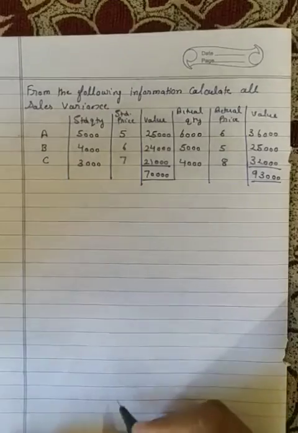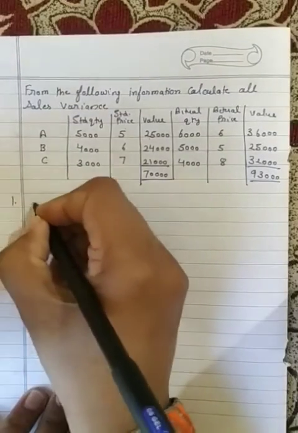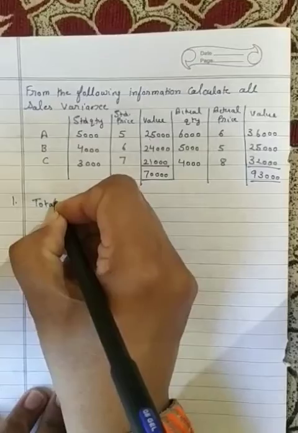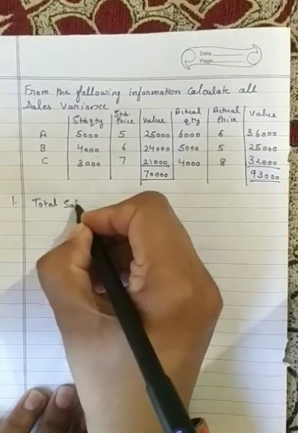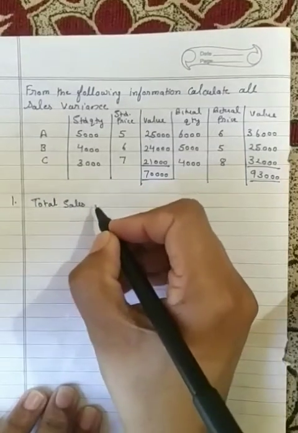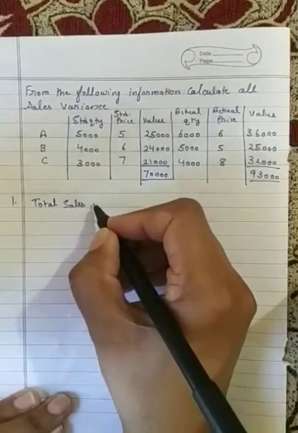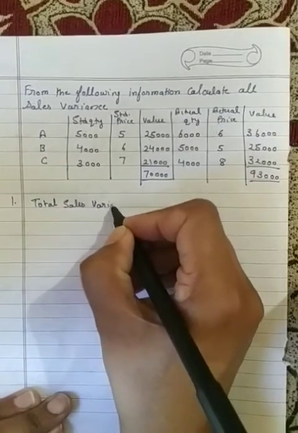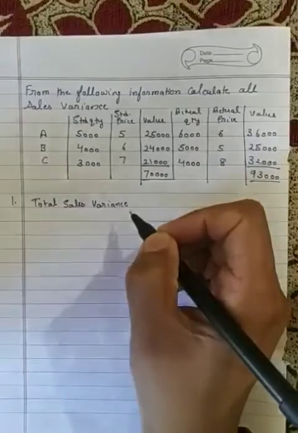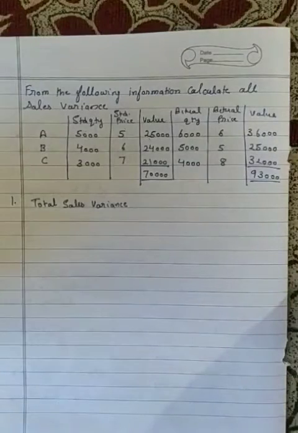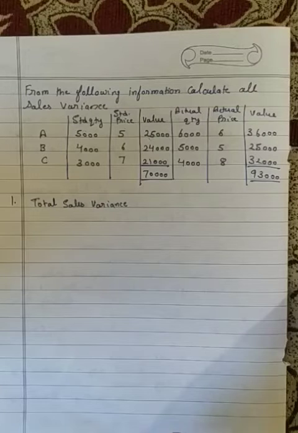First we will calculate the total sales variance. To calculate the total sales variance, we already discussed the formula. The formula is actual value of sale minus standard value of sale.